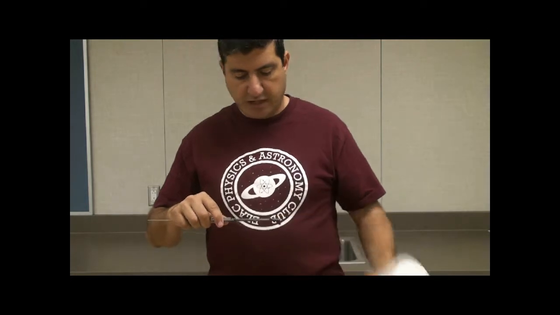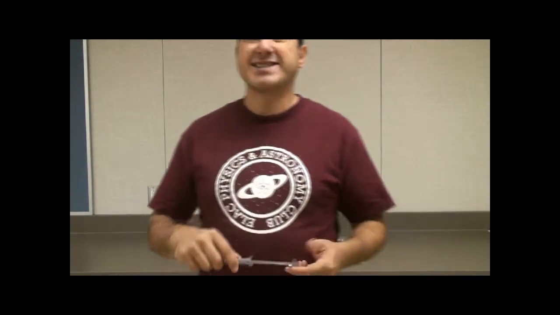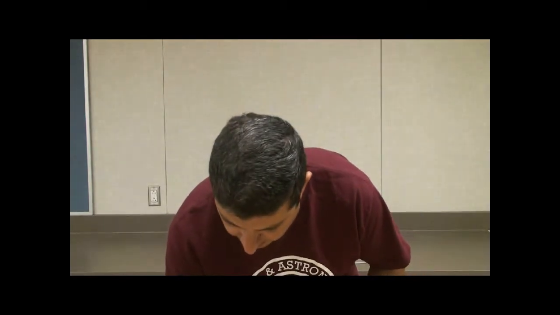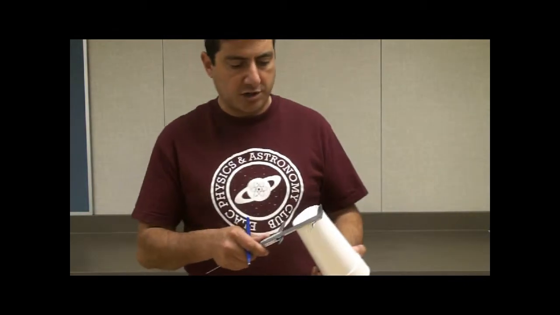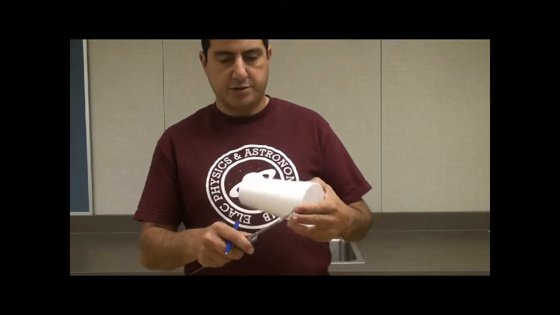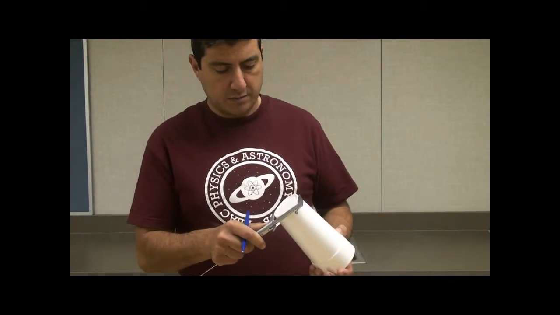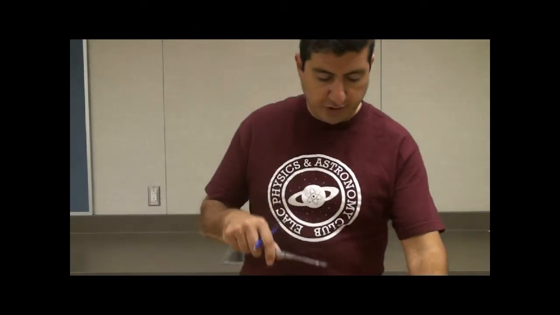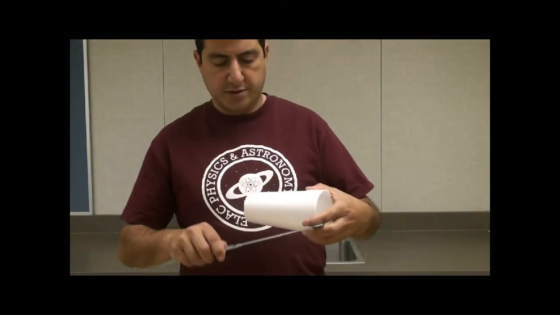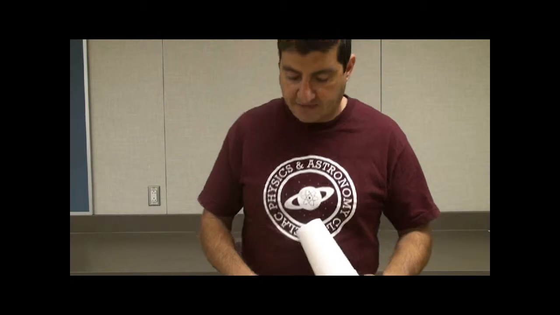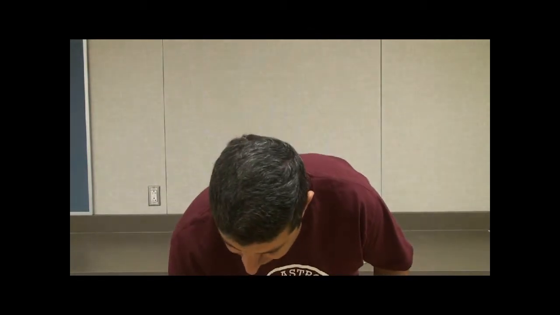So the upper diameter is about 8.5 centimeters. I'm going to do a ballpark measurement here. 8.5 centimeters. The lower diameter of the cup is going to be 6.5 centimeters. Okay, and then the height of the cup, about 17.5 centimeters is the height.